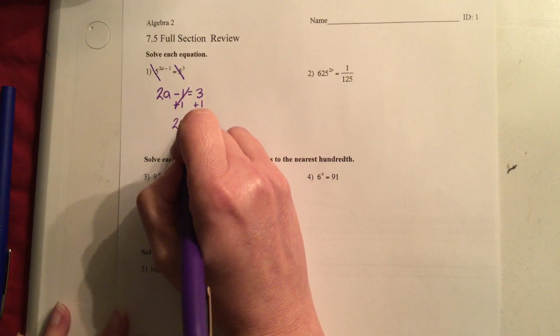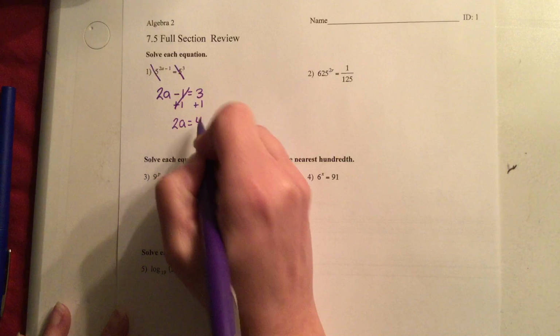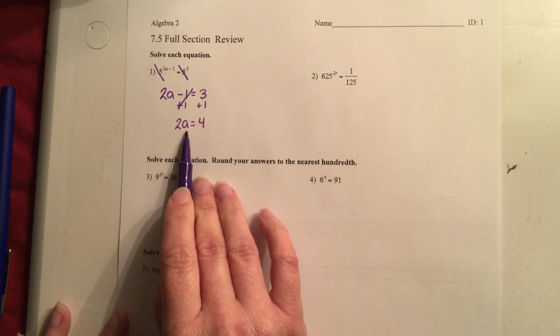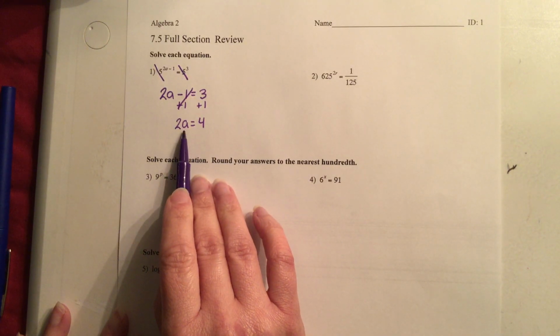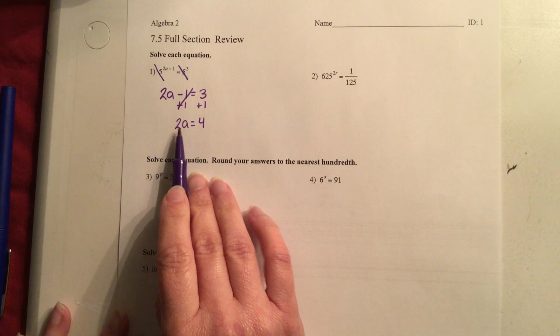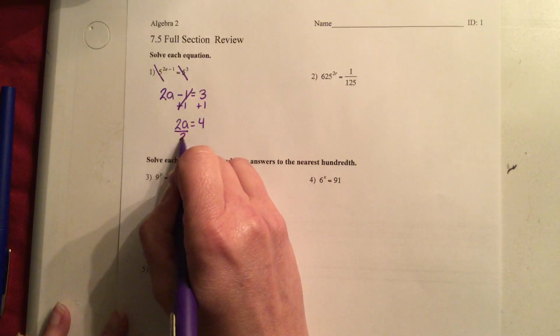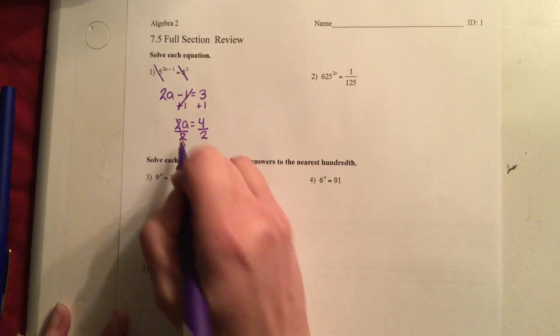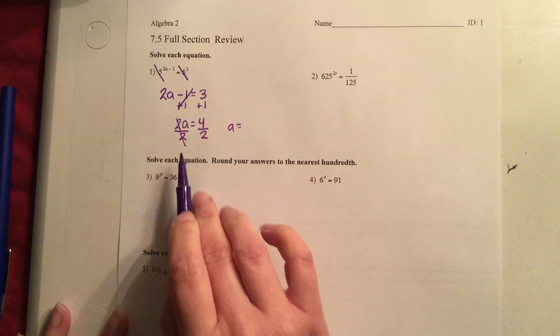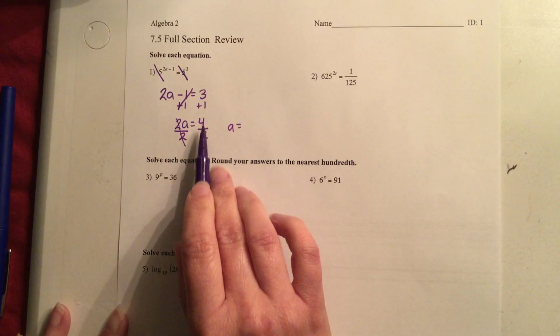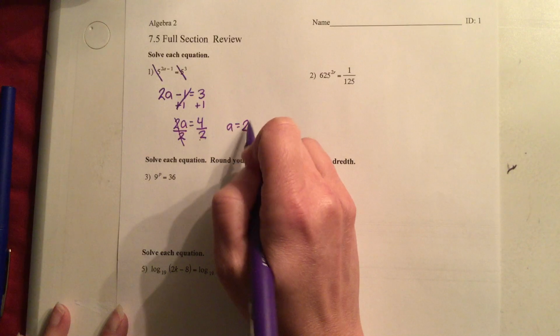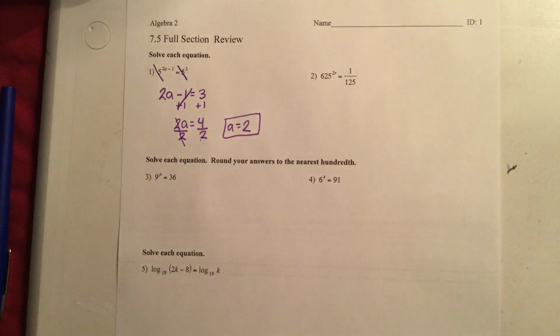I would have 2a remaining. 3 plus 1 is 4. I'm not done yet because you have to solve. So a needs to be by itself. This is 2 times a. So to undo multiplication, we divide. Again, notice what you do to one side, you always do to the other. 4 divided by 2 is 2, and you are done.